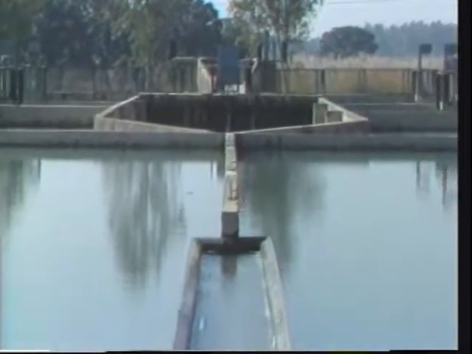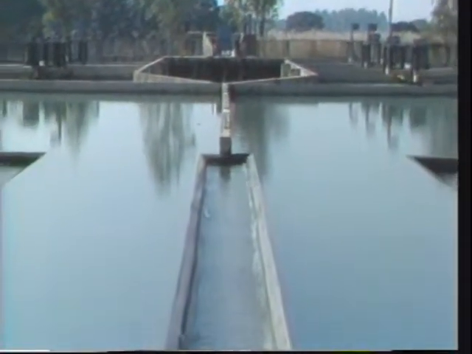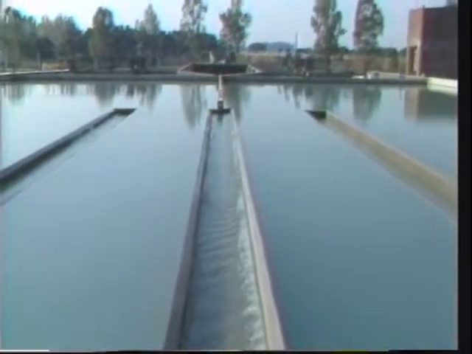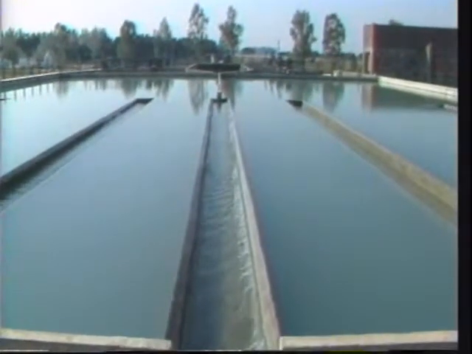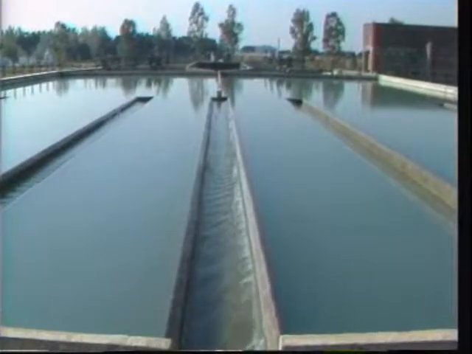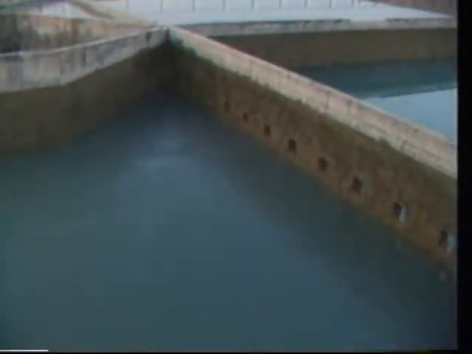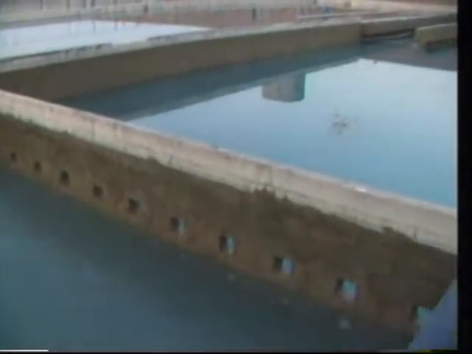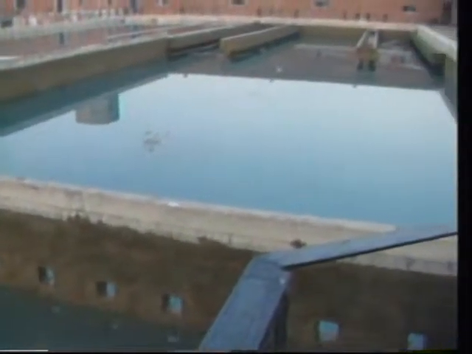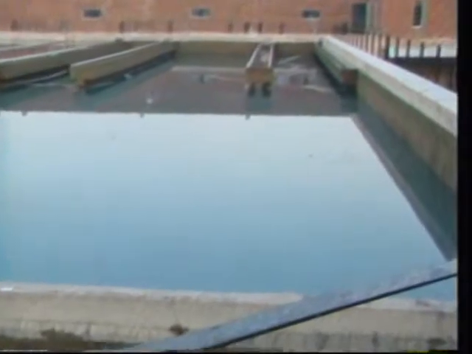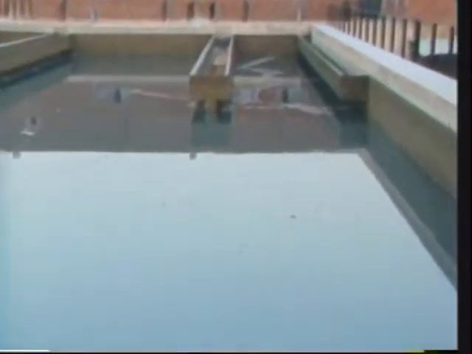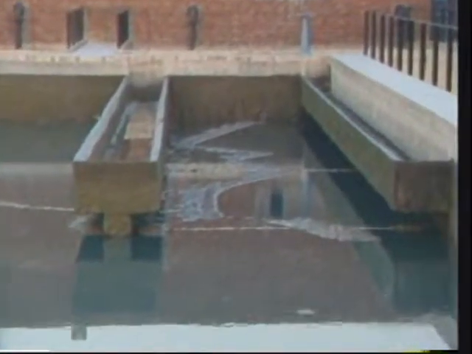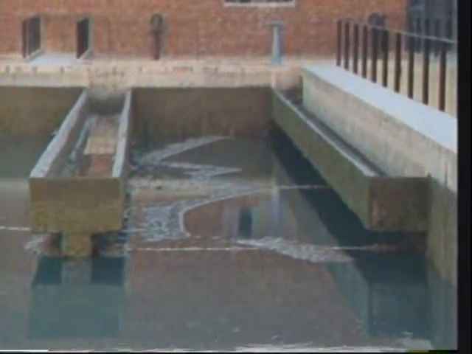In the settling tank, flocks settle down under gravity and clear water flows over weirs provided near the outlet. This is a perforated wall which is provided between the flocculator and settling tank. Let us have a clear view of the weirs provided near the outlet in a partially empty tank.